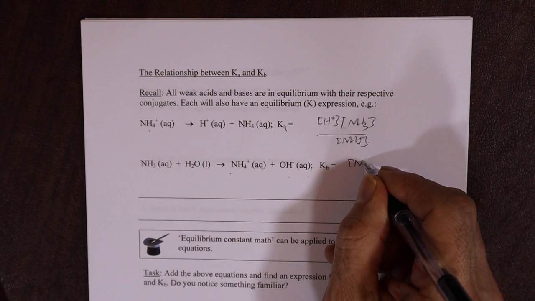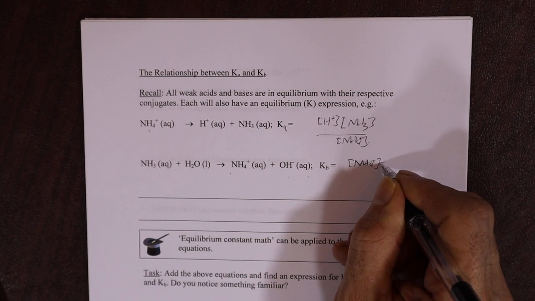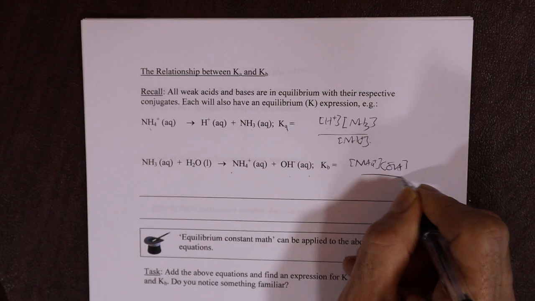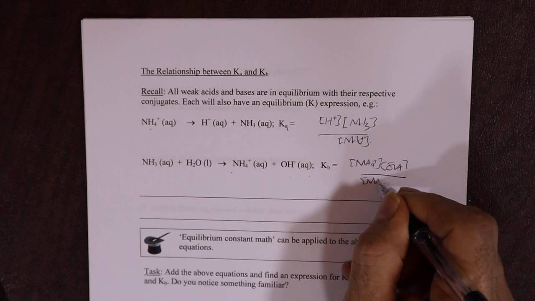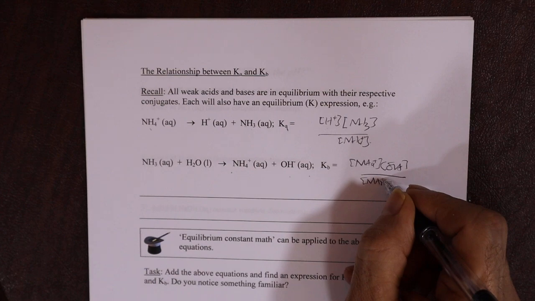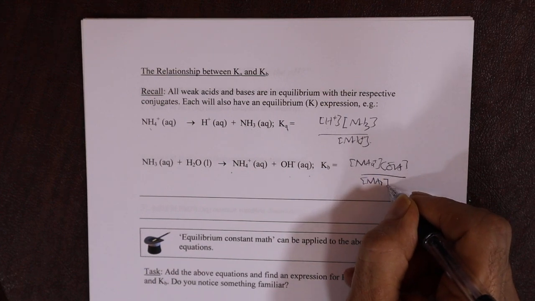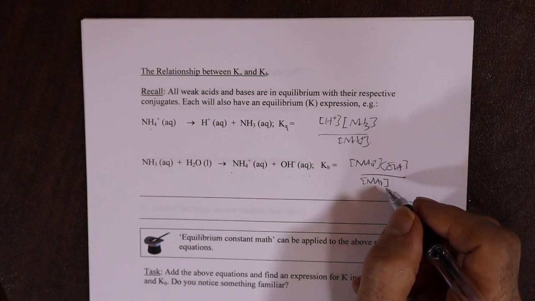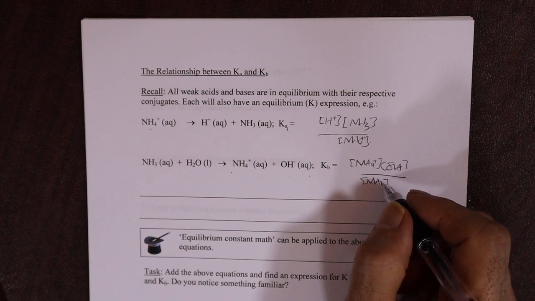Products: NH4 plus, OH minus, over NH3, H2O.